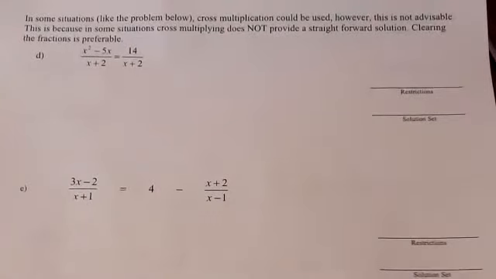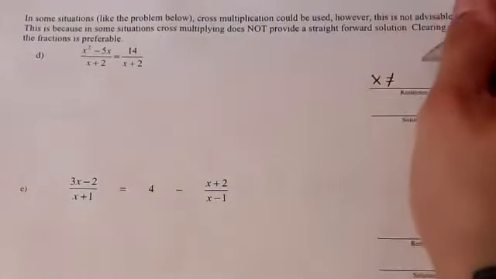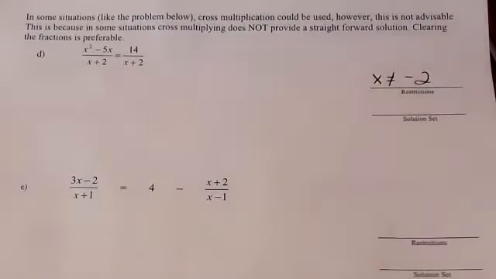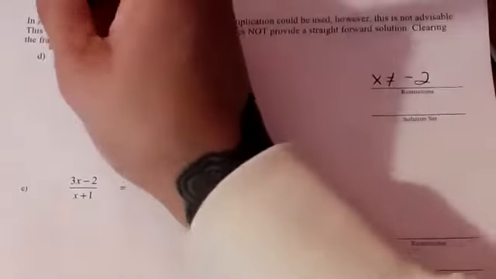Take a look at part D. What is my restriction? Go ahead and shout it out. What can X not be equal to? -2. Yeah, awesome. X can't be -2. Hopefully it won't be equal to that, but we don't know. All right, someone else, what's my LCD? X plus 2. Awesome. Take each term, just like always, and multiply by X plus 2.